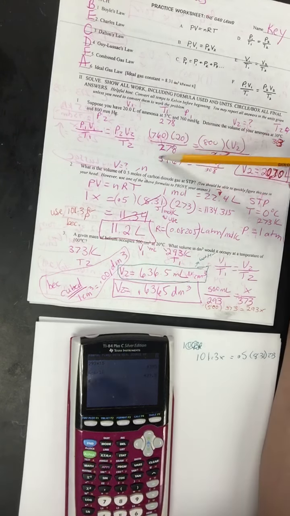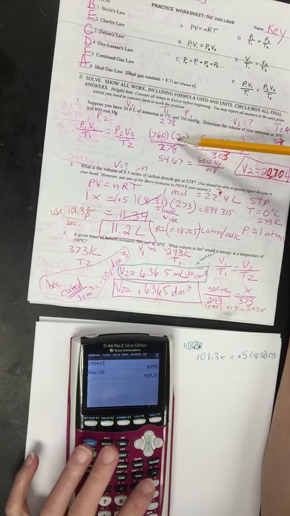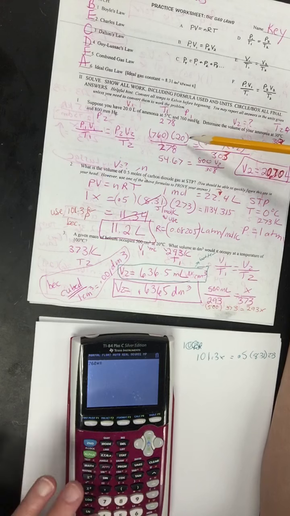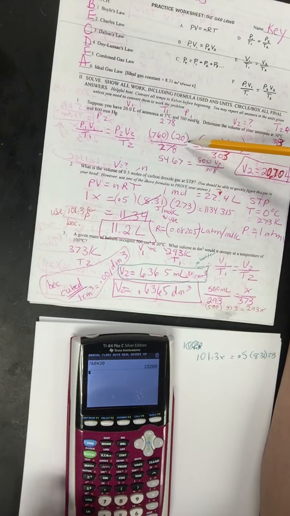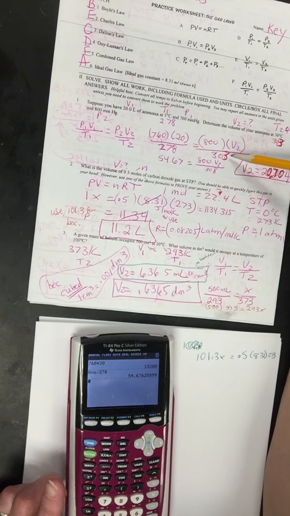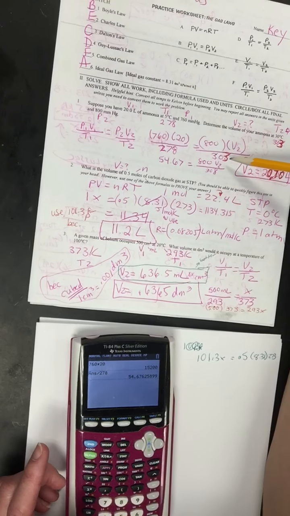So what I would do first is do this part on my calculator. So let me clear this out and you can see me put it in. 760 times 20, enter, divided by 278, enter. Now I've got this part over here to get rid of. What's making this complicated is that it's a fraction. We hate fractions. I've had some kids like fractions, so maybe I shouldn't say that. So what I say is, why is it ugly? What's making it ugly is this 303 in the denominator, so we're going to get rid of it.